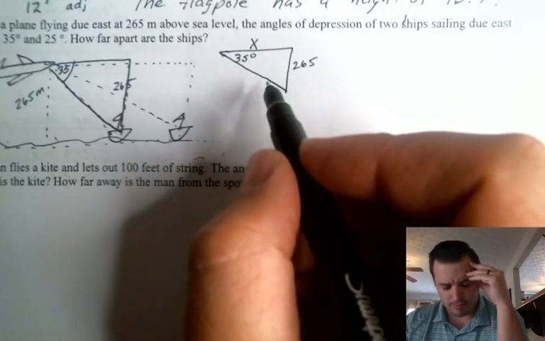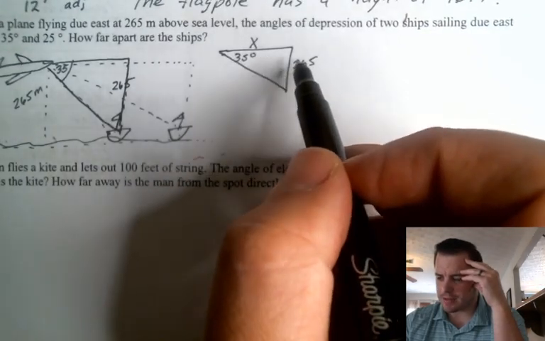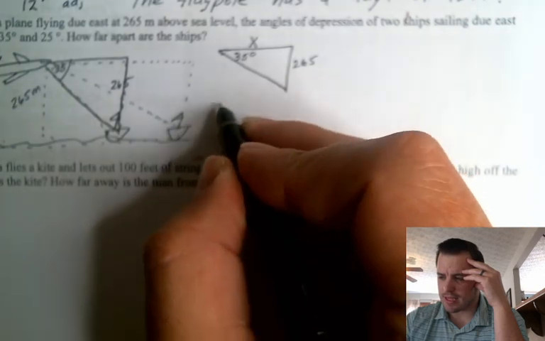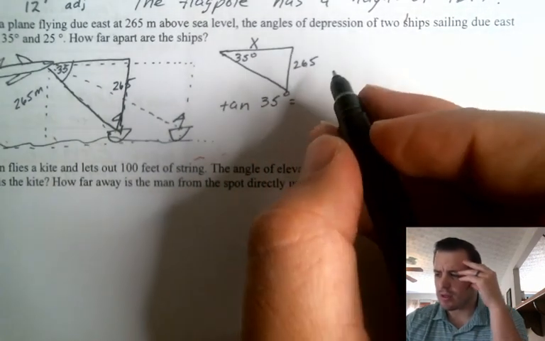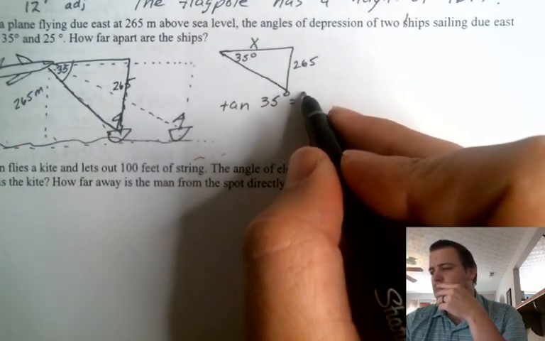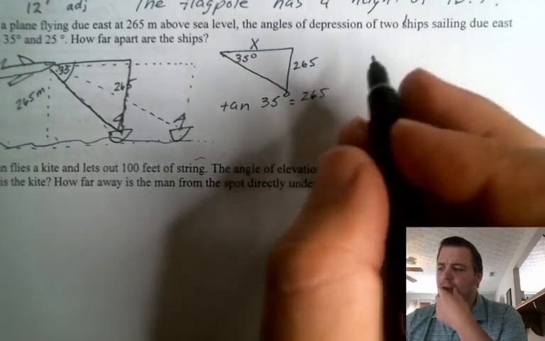So Maddie says tangent. So that would be opposite over adjacent. So tangent of 35 degrees is equal to 265 over x.